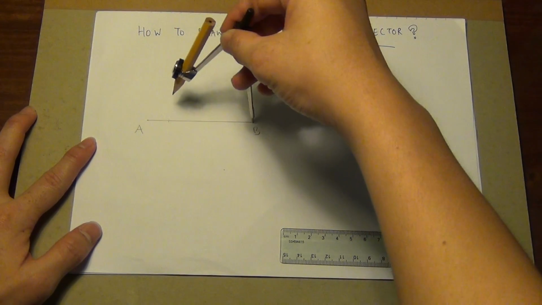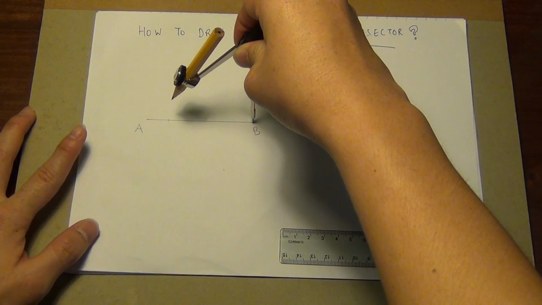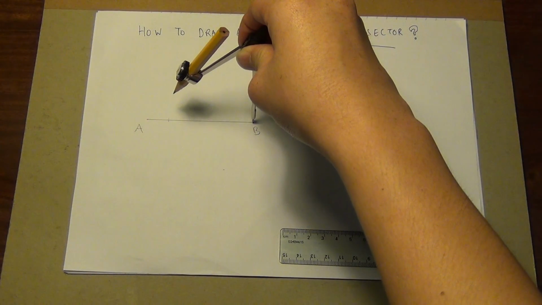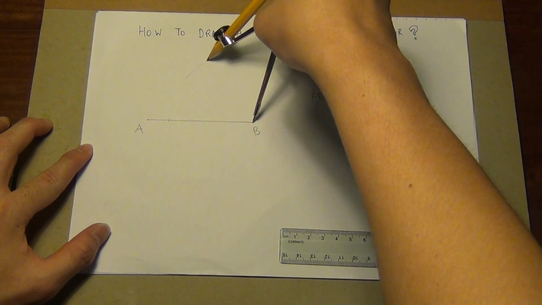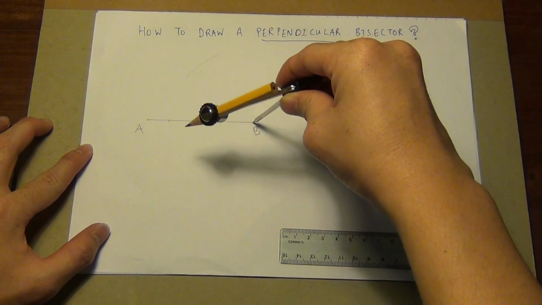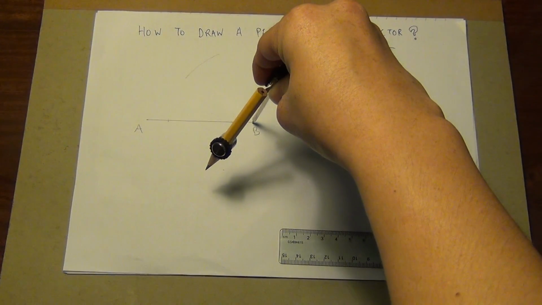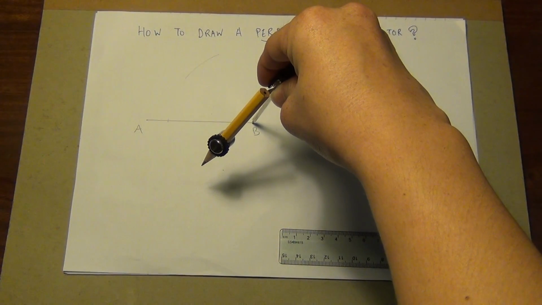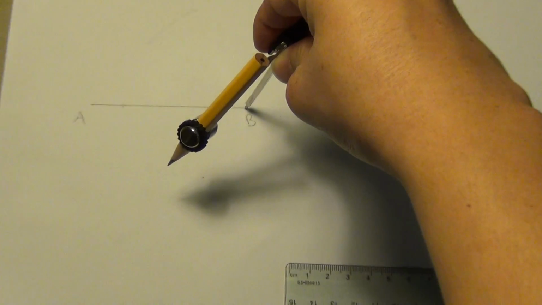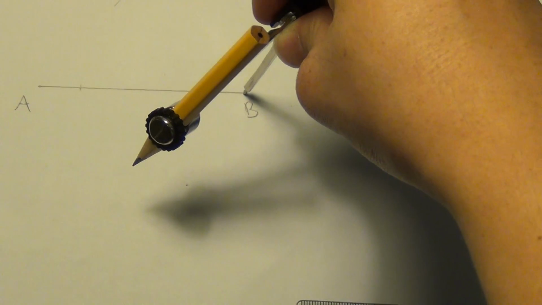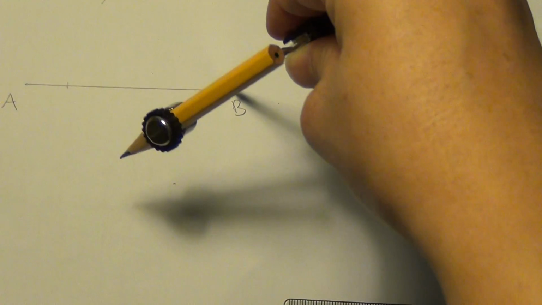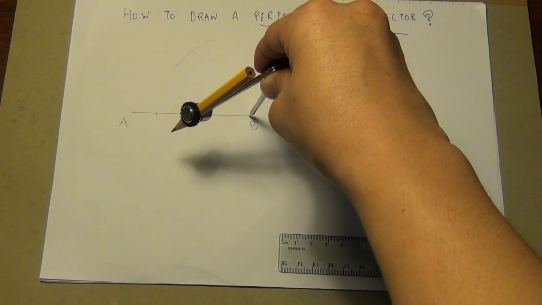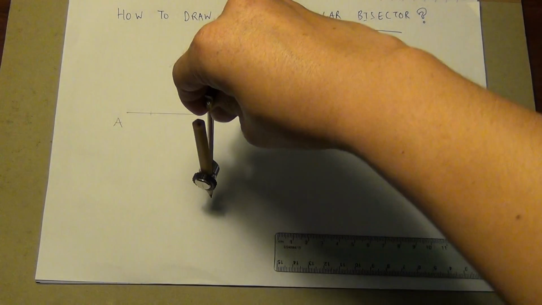What I'm going to do is, from point B, holding on to the hinge without, I repeat, without adjusting the arms of the compass, make a small little arc. Take a look at a small little arc at the top of the line AB. Alright, small little arc over here. And I'm going to make a small little arc below AB also.